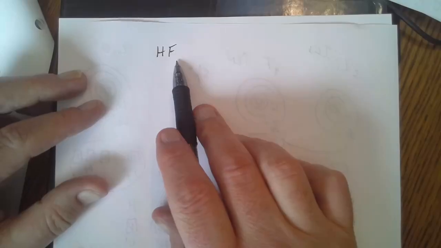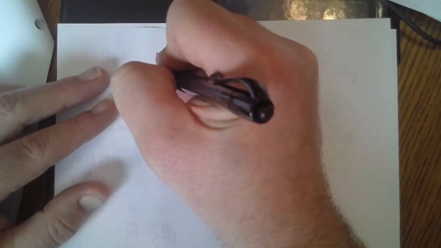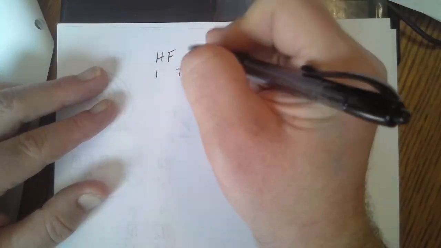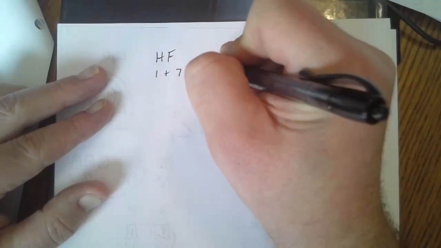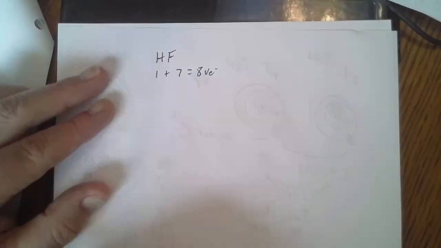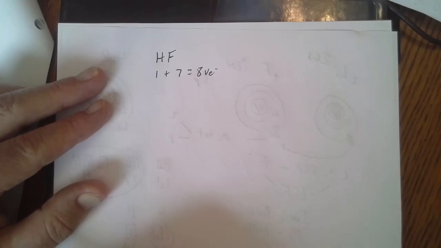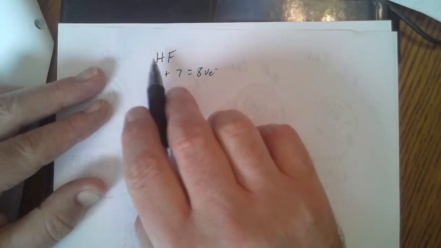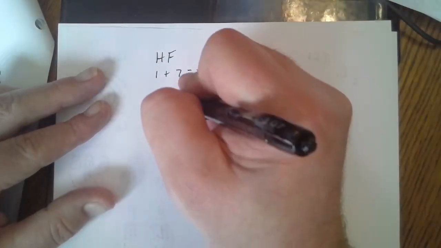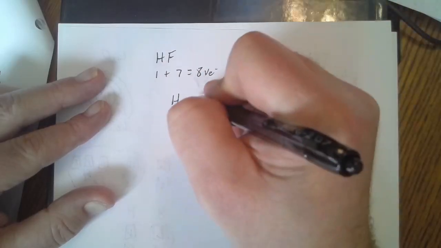It gives us HF. That's all it's going to give us. We have to count up the electrons, group 1A, group 7A. There's one of each. 1 plus 7 equals 8. That's the total number of valence electrons we can play with. There is no one to put in the center because it's just 2 atoms.